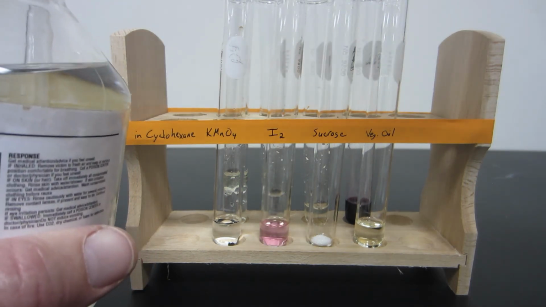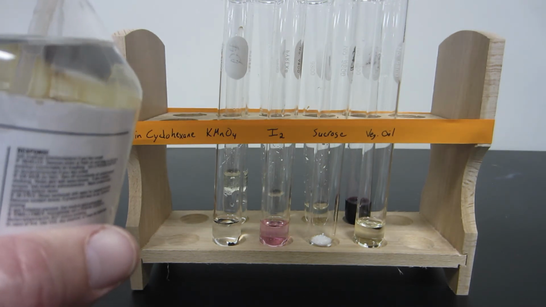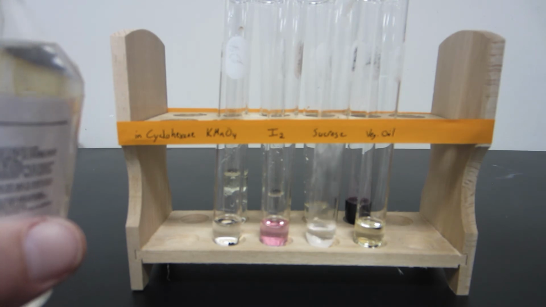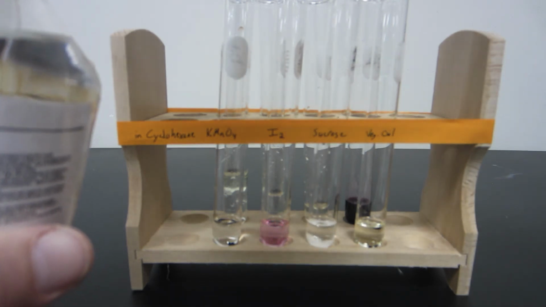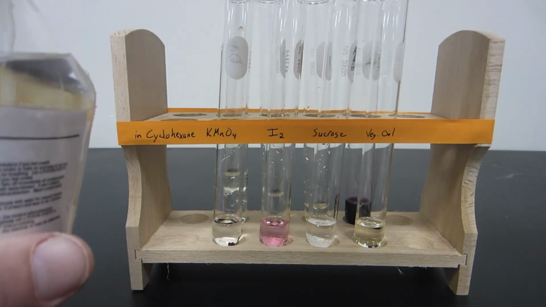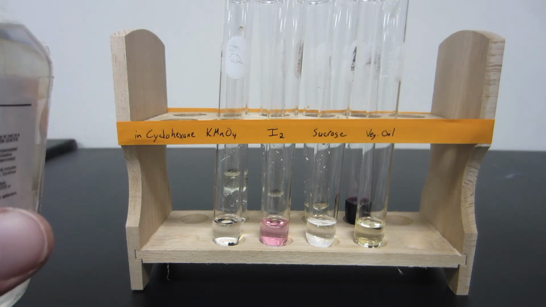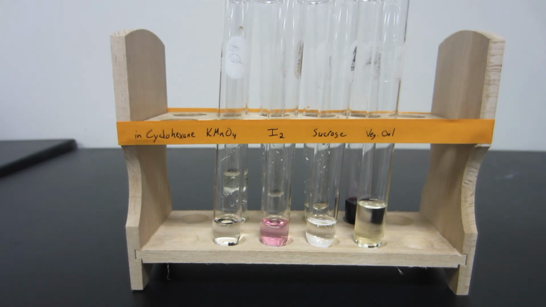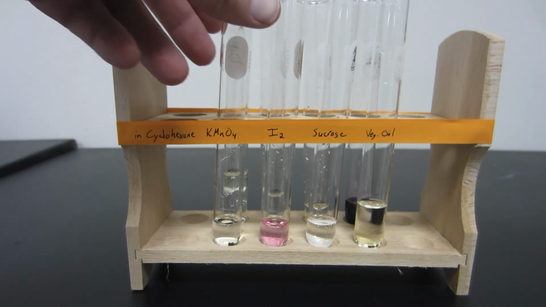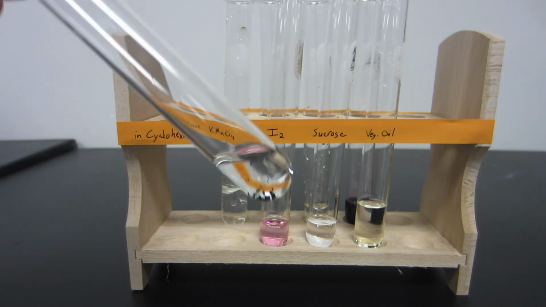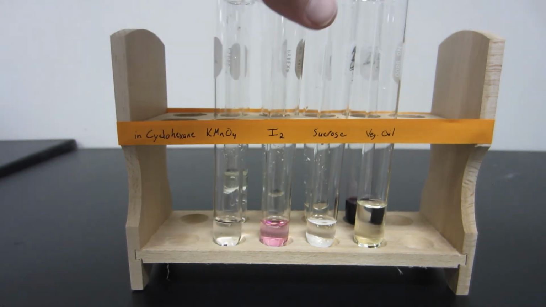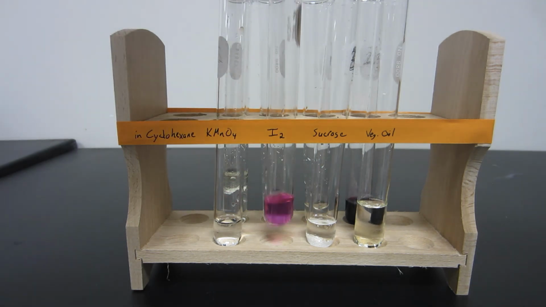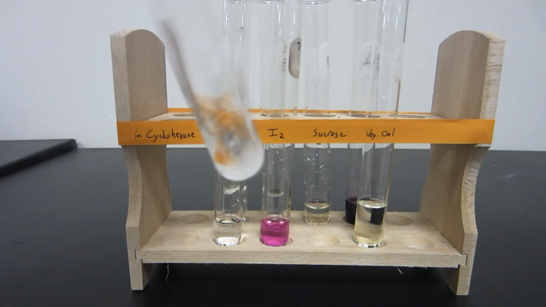Notice that the iodine did turn a purple color. That's telling us it is dissolving in the cyclohexane just a little bit. So that shows us that iodine is a nonpolar solute. Let's see if we can get a better picture of some of these. Okay, so potassium permanganate is not dissolving. We can see the iodine is dissolving. Remember, iodine is a purple solid. You can see it there.